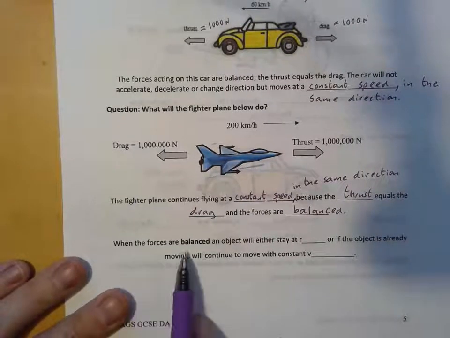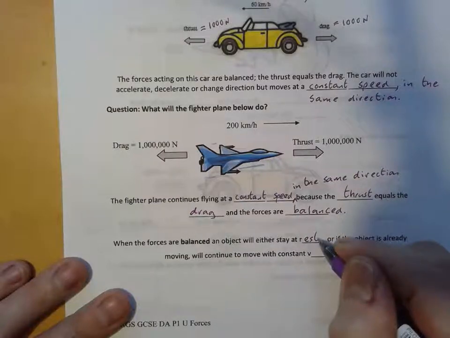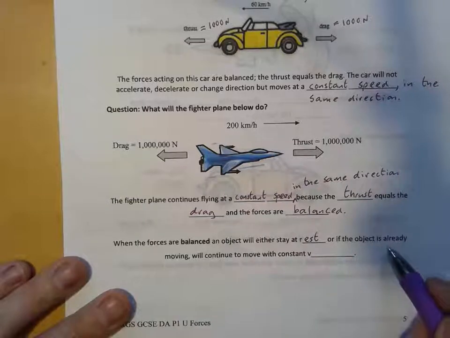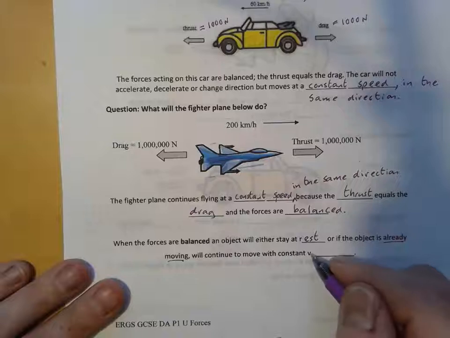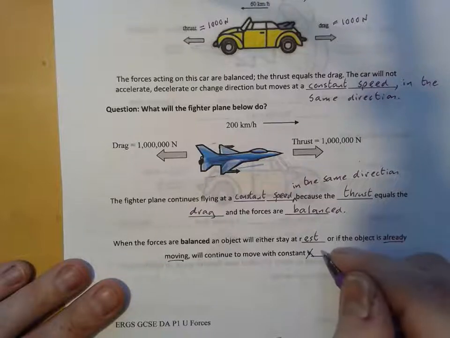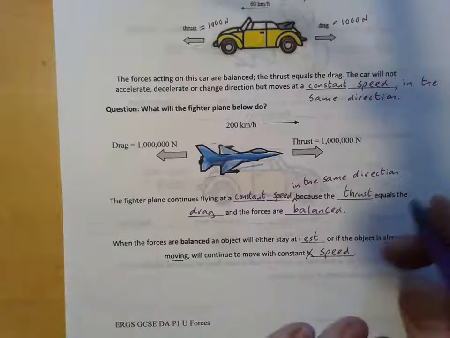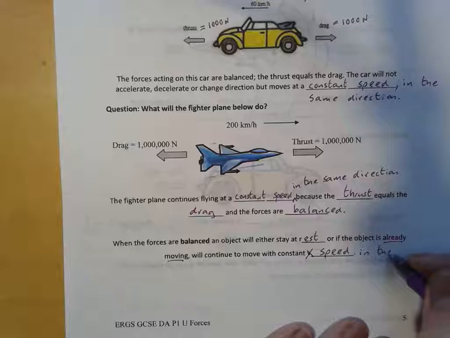Okay, so when forces are balanced, an object will either stay at rest, like the bottle, or if the object is already moving, it will continue to move with constant, they're going to say velocity, but we're going to say speed. Continue to move with constant speed in the same direction.